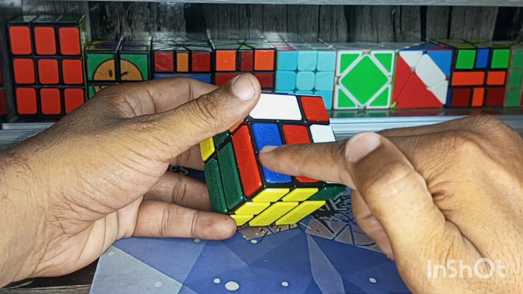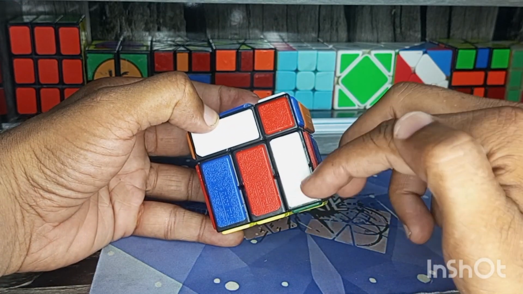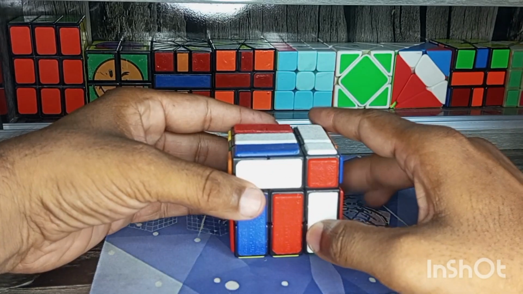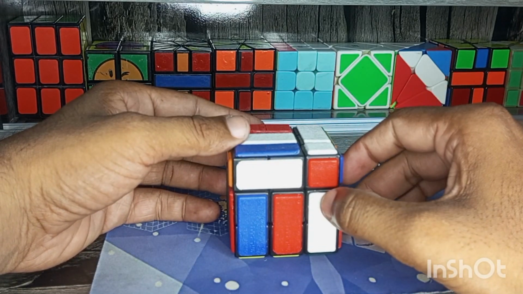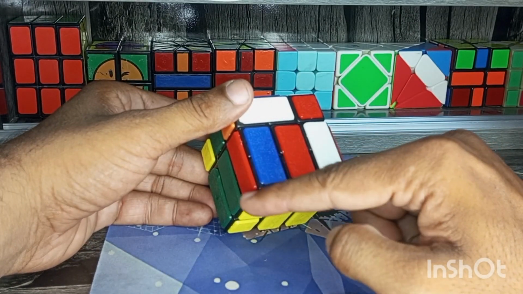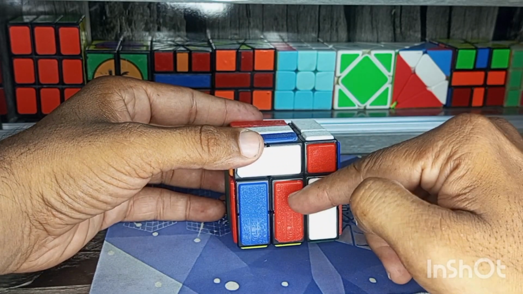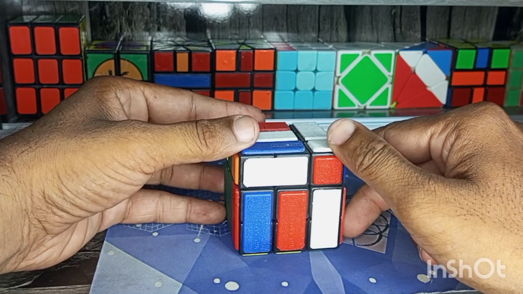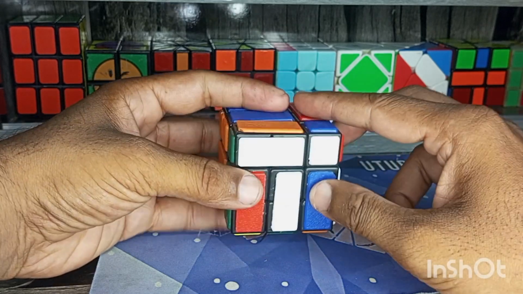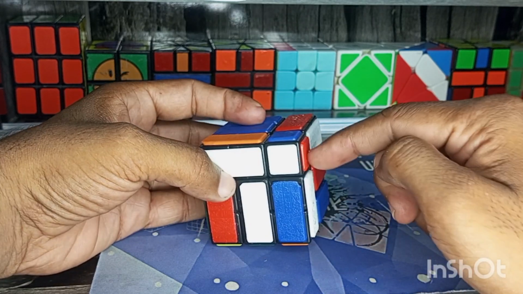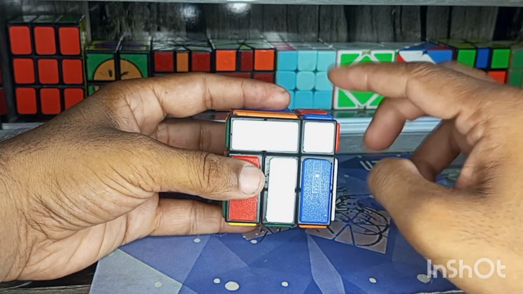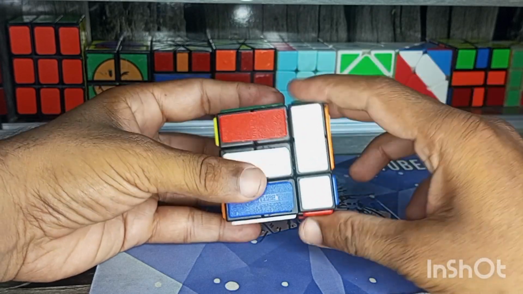Now we will match this piece on this position. So this time we will change our holding position. First we will place the second piece in this position, because this piece will shift in this side. Now red in our front, white in our top. So we will hold the cube like that: white in our front, red in our right side. And now we will apply algorithm number 1.